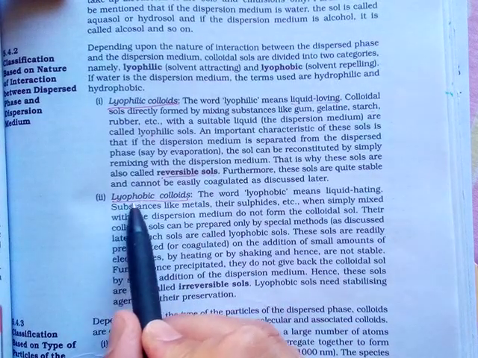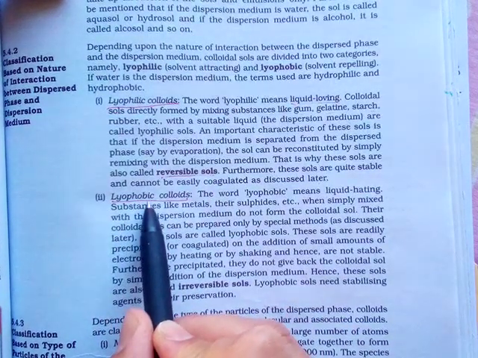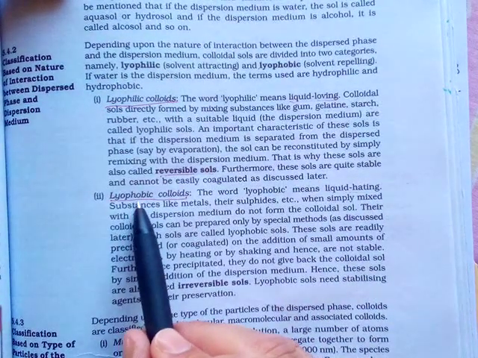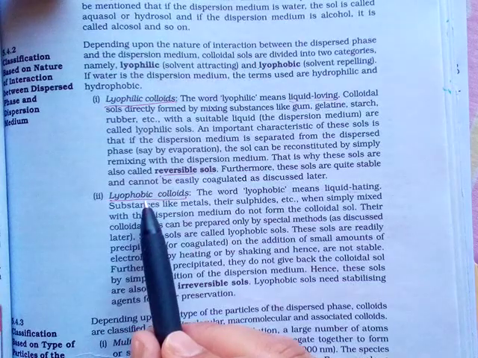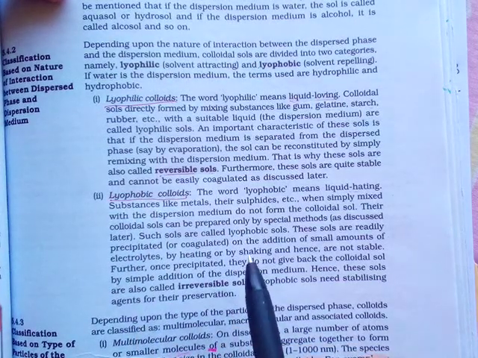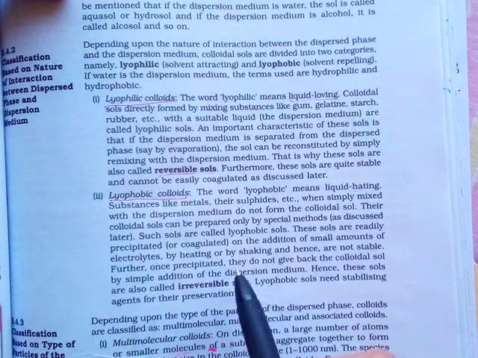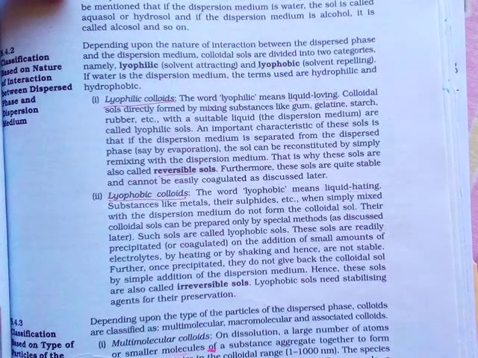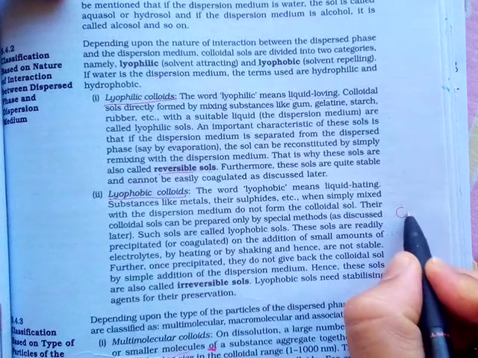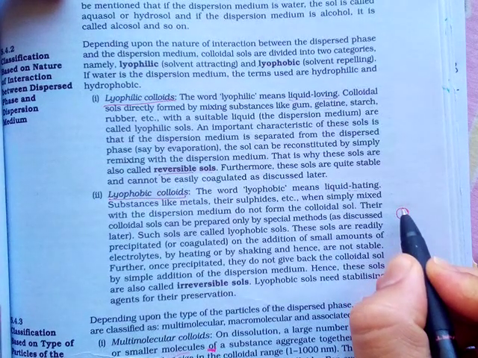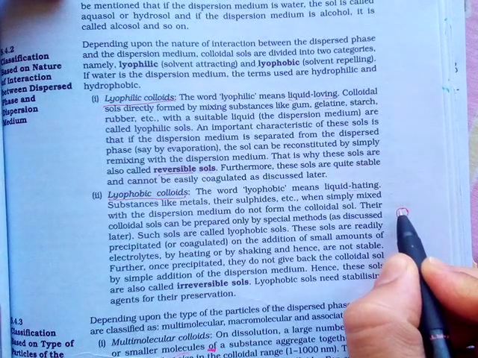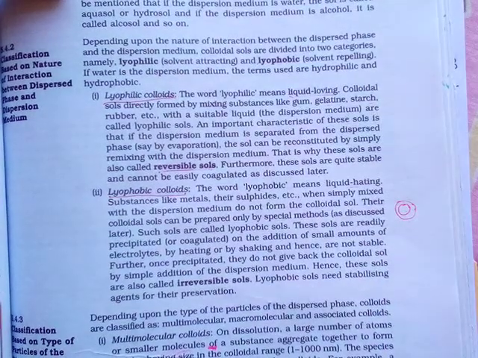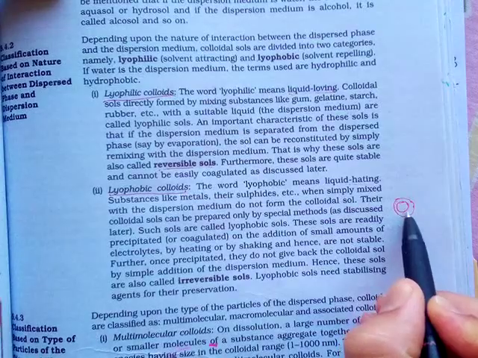Whereas lyophobic, phobic means hating, right? Liquid hating. So there is no interaction, no attraction between the dispersion phase and the dispersion medium in this case. So how do they exist? We need to have something called a stabilizing agent, so that is required.